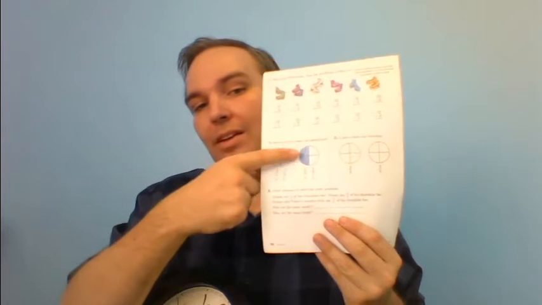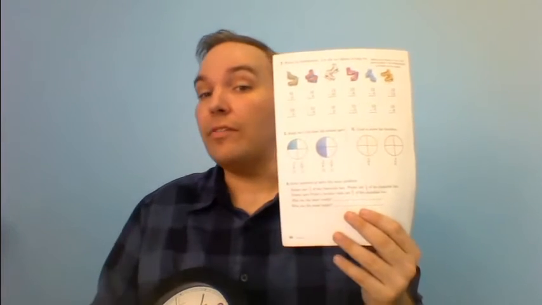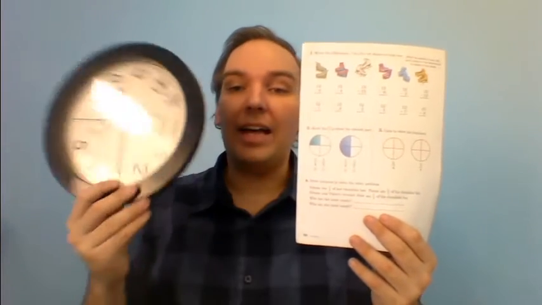Do you remember this page here? Let me grab this out again for you. This page here. Okay. We saw a circle in 4 parts. Well, a clock is a circle.